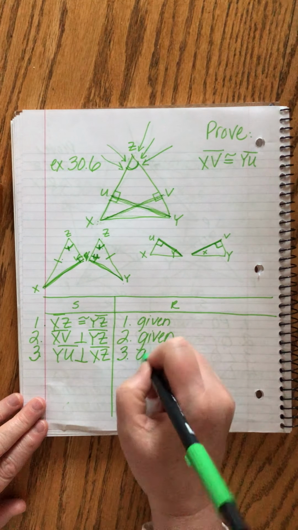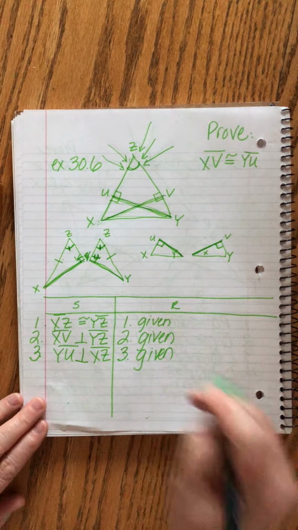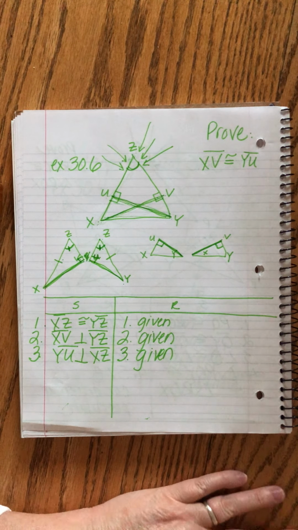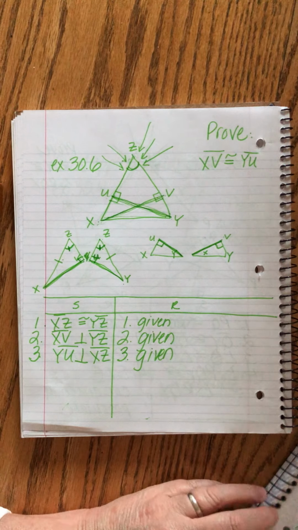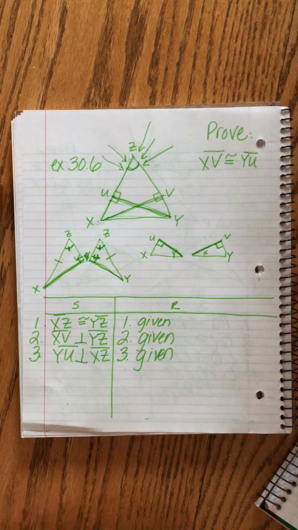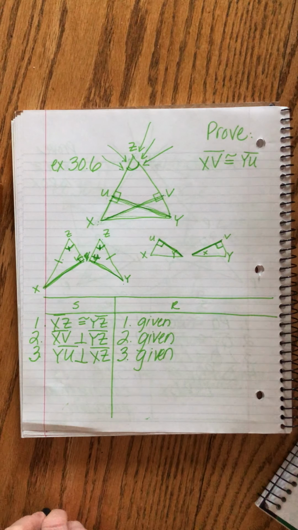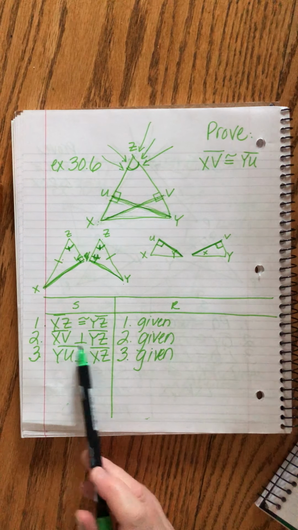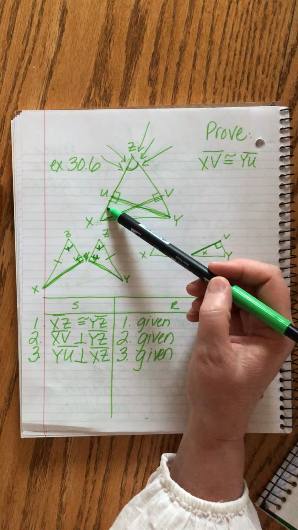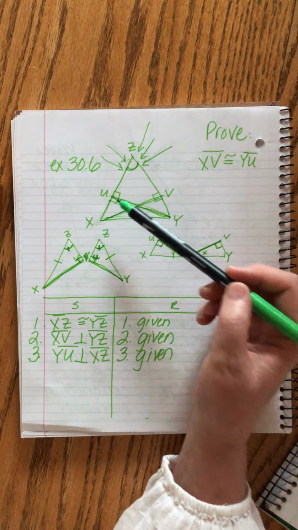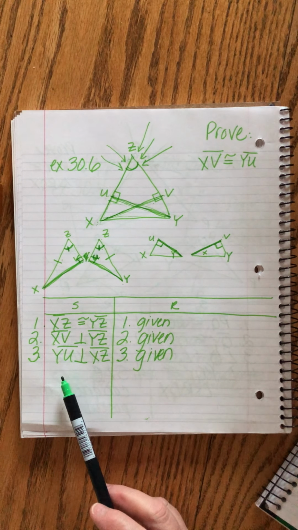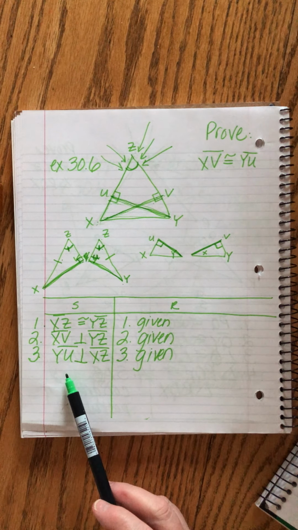I didn't write that down. I didn't write this as completely as I could. I could have written more about how that means angle U is a right angle and angle V is a right angle, but that's kind of implicit, right? That those are right angles.